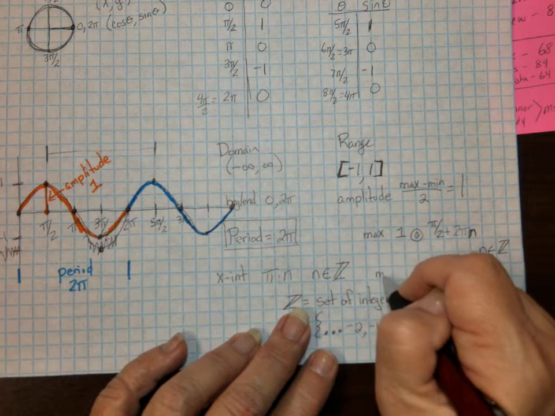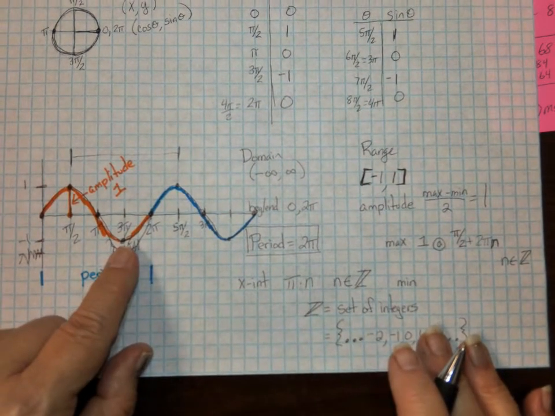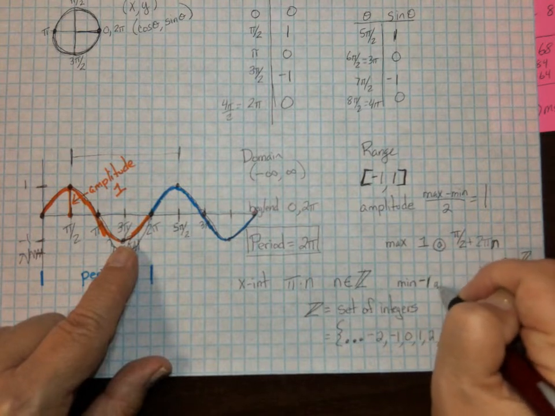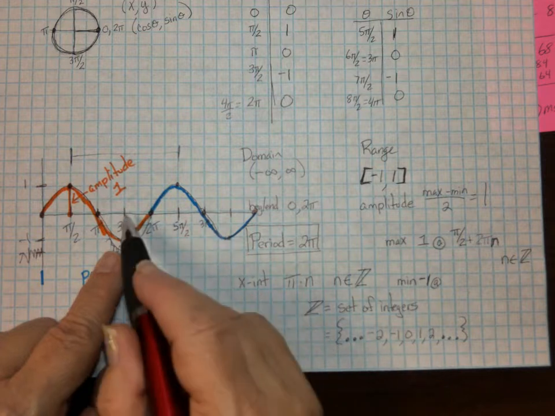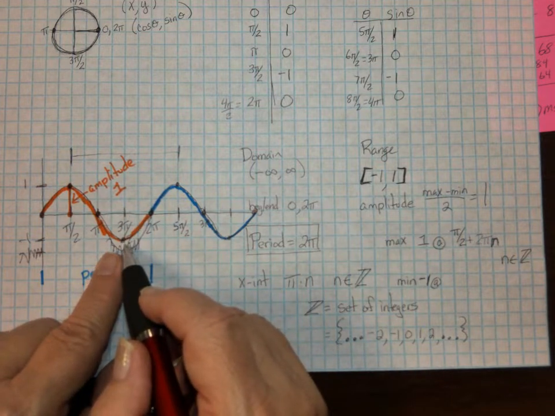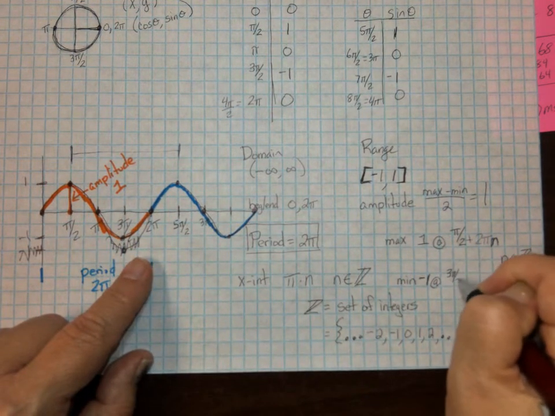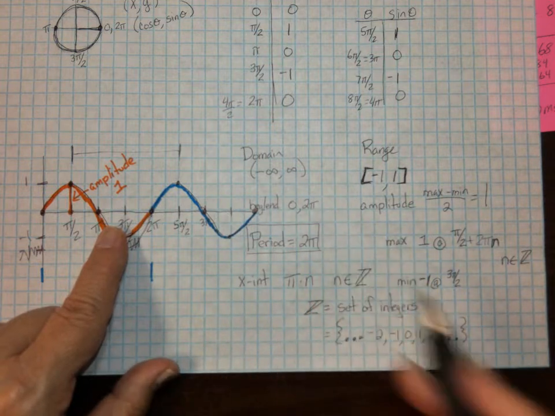Alright, so what about our minimum? Our minimum is going to be at negative 1. And that's going to happen multiple times also. The first time it's going to happen is at 3 pi over 2. And then it's going to keep happening every 2 pi.